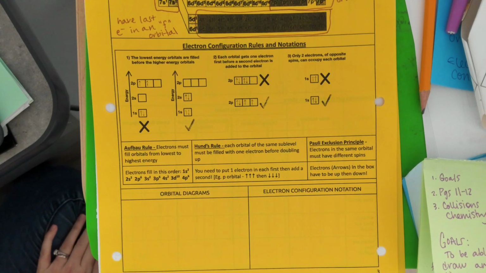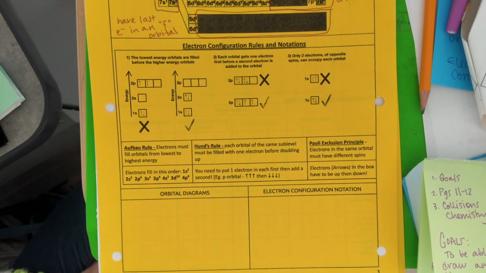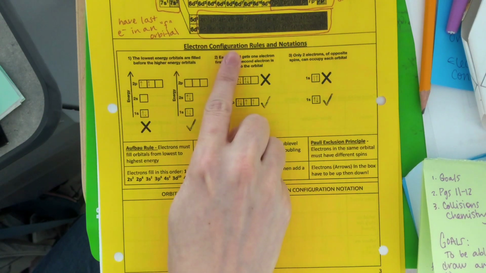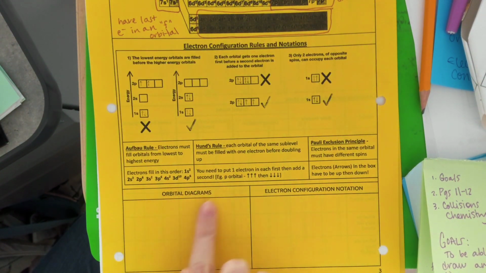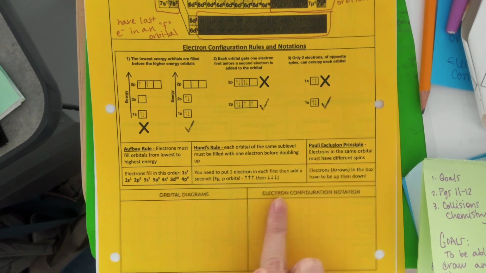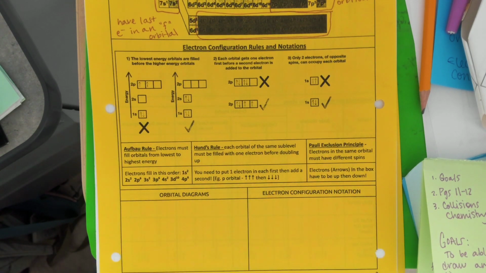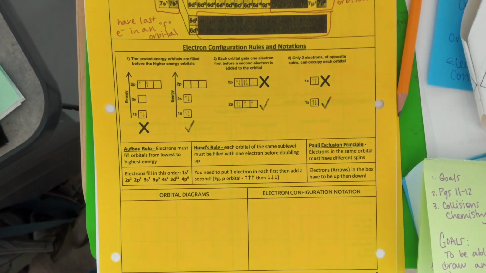We are going to go through the next set of notes in our electrons packet. Today we're going to be focusing on our electron configuration, rules and notations. So we're going to be looking at something called an orbital diagram and also something called an electron configuration notation. Now I know these terms sound kind of new and maybe a little intimidating, right? Because we don't necessarily know what all of those words mean, but we are going to figure it out.